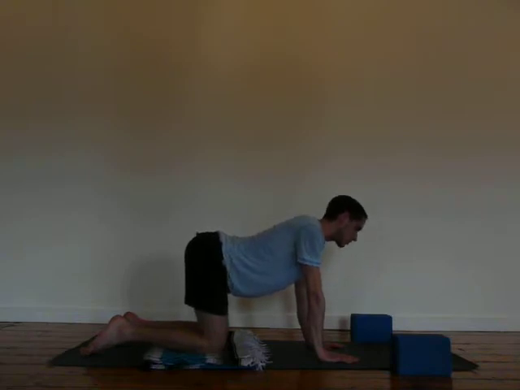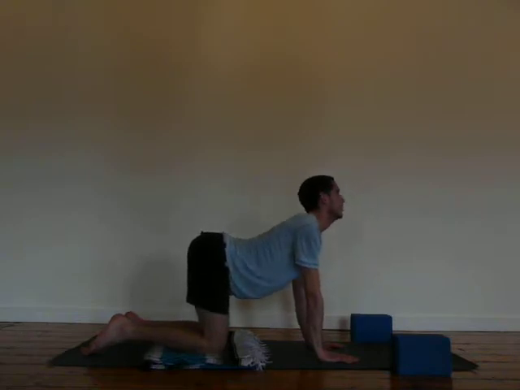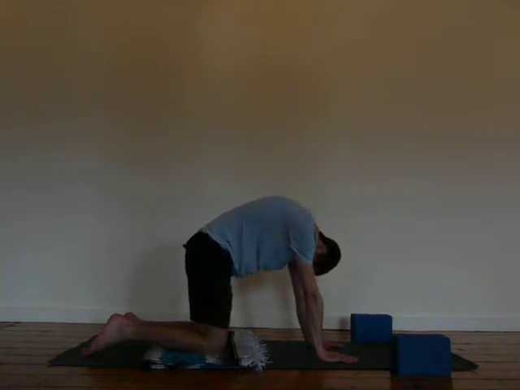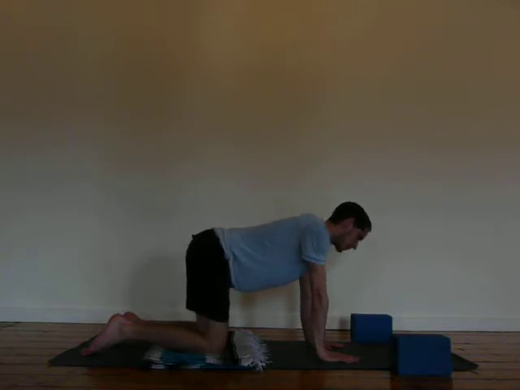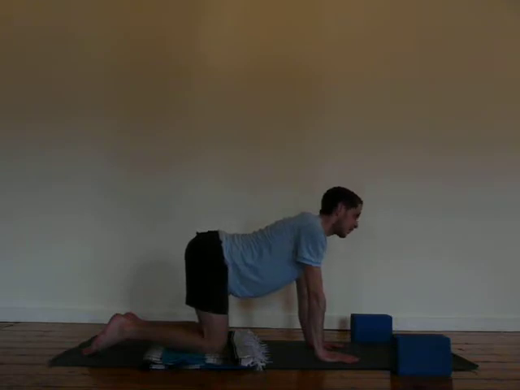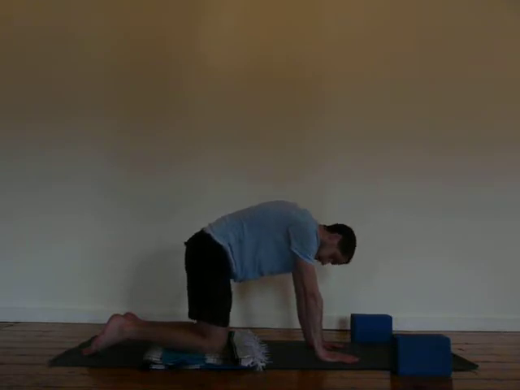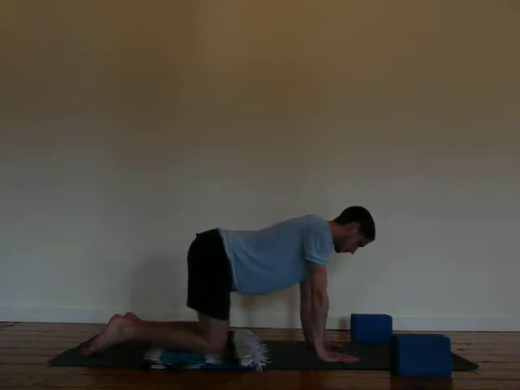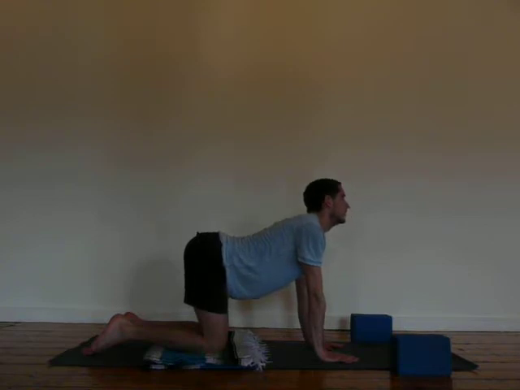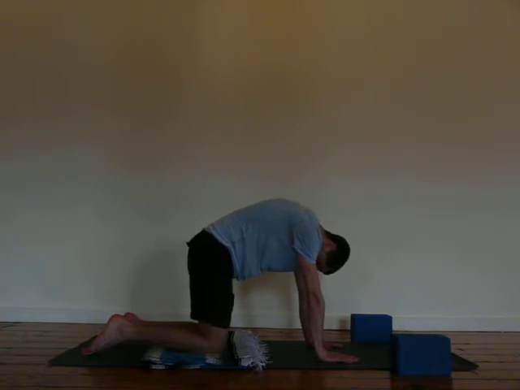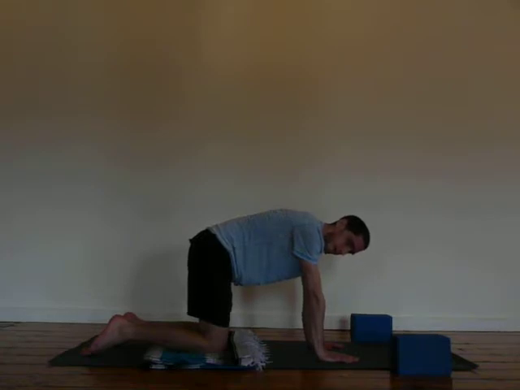Each inhale arching your spine for cow pose. And each exhale rounding your spine for cat pose. Continue taking a few more cycles here, moving with your own breath. Each inhale opening the front body. And each exhale opening the back body. And returning back into a neutral spine.